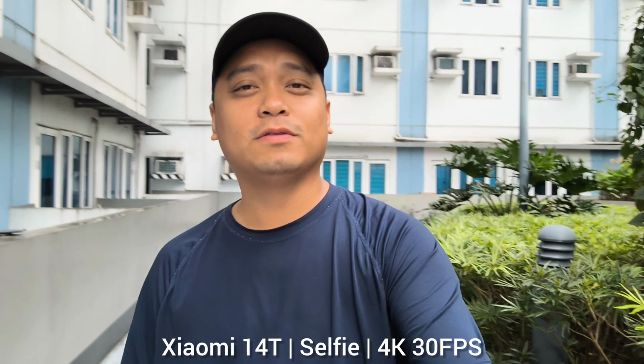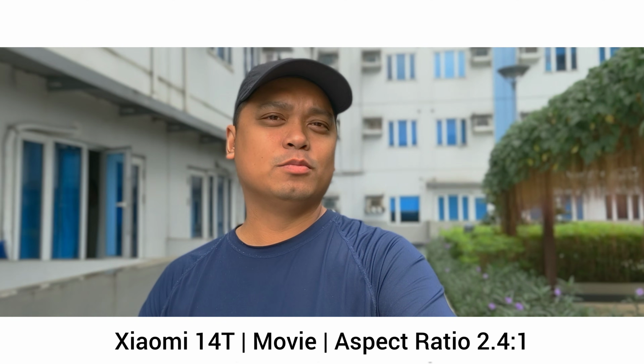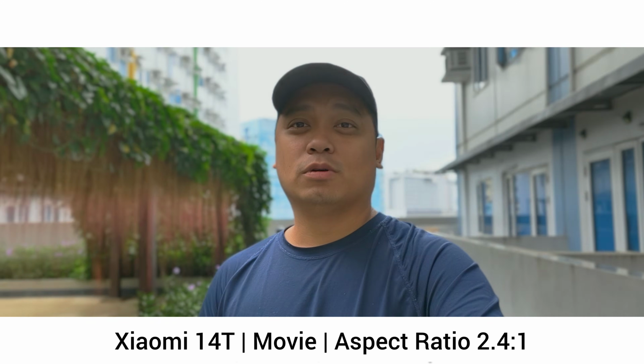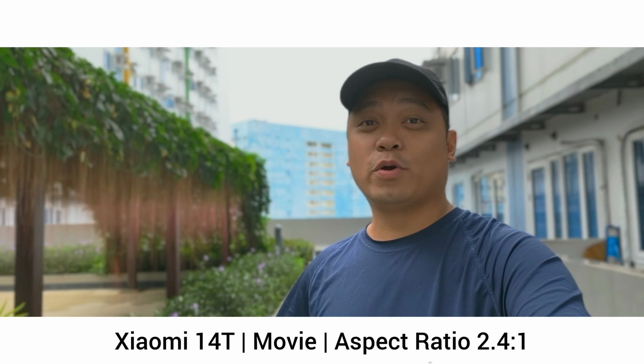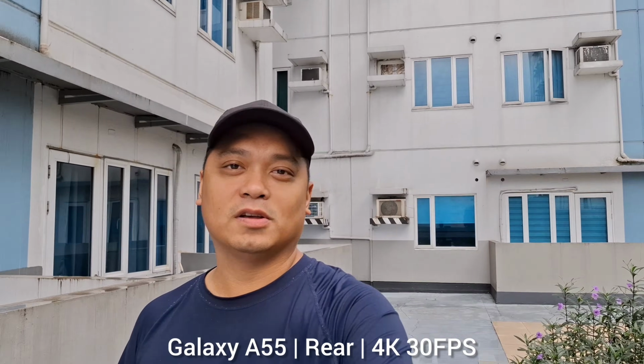Now let's check some video differences of these two phones. One of the main differences of these two phones is the portrait video or cinematic. Xiaomi 14T has what you call movie mode, while you don't have anything like this on Galaxy A55. On this mode, you will have background blur on Xiaomi 14T, and Galaxy A55 doesn't have it.